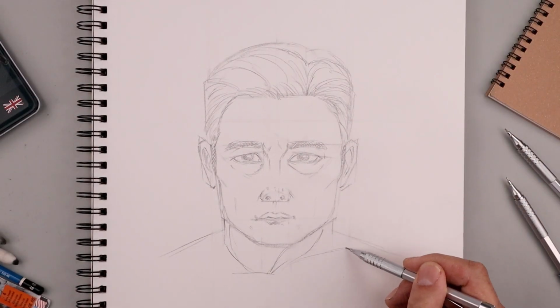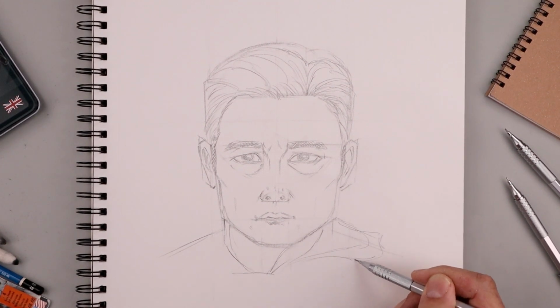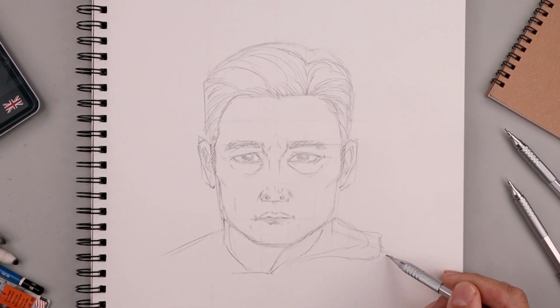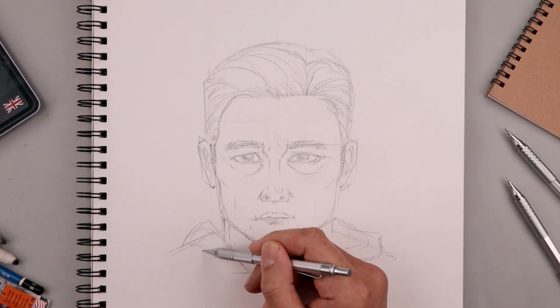Now I'm going to add some detail across the collar and the hood. You just want to offset this so it's not symmetrical. So just going to bring the hood over. Just pull that up on the left side.